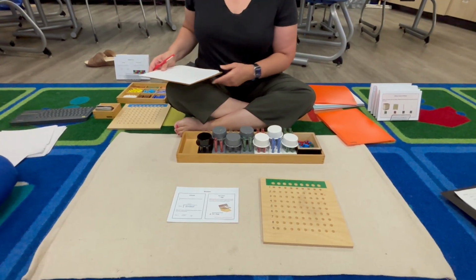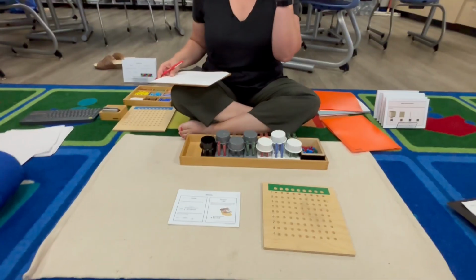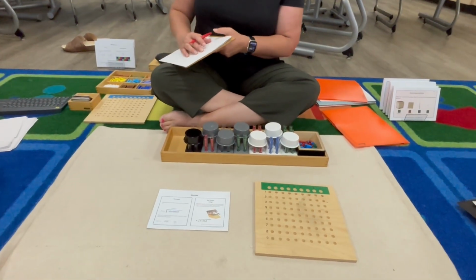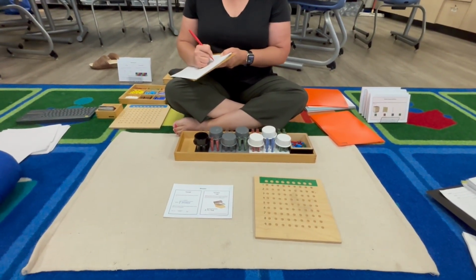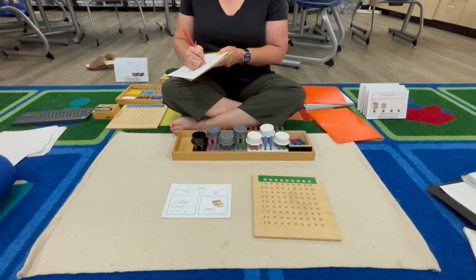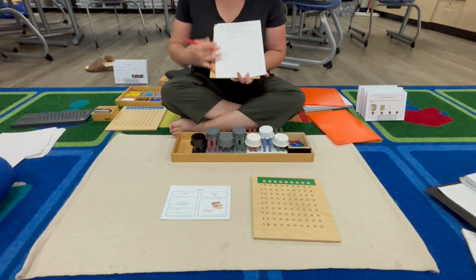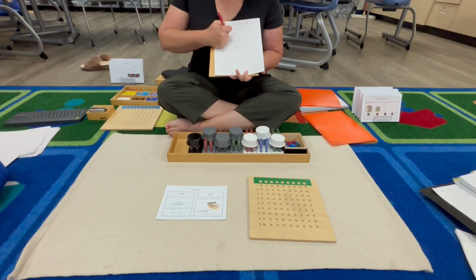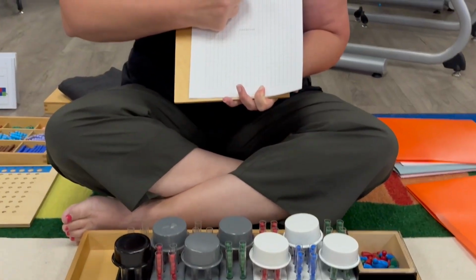So what are the parts of a division problem? Does anyone remember? Dividend. Okay, the dividend. That's the number of things that we have to share. What's another part? Divisor. The divisor, right? And that's how many people we are sharing it between.